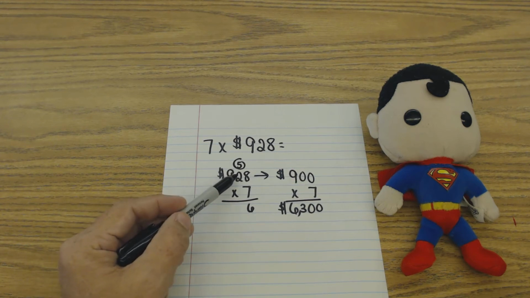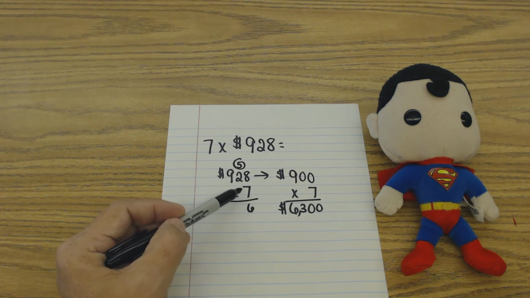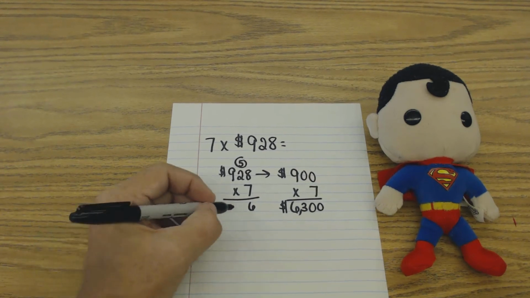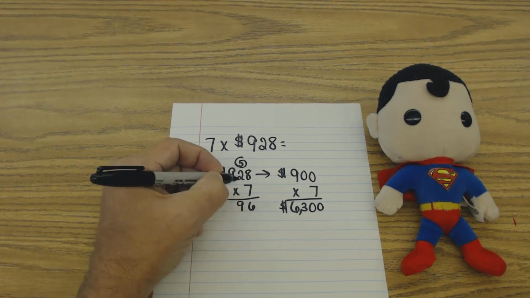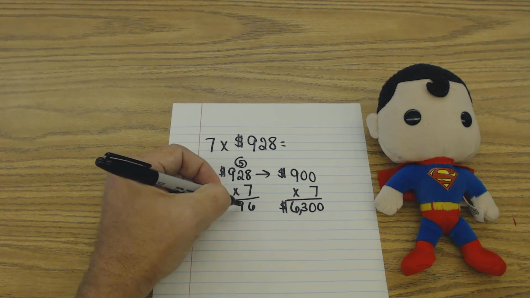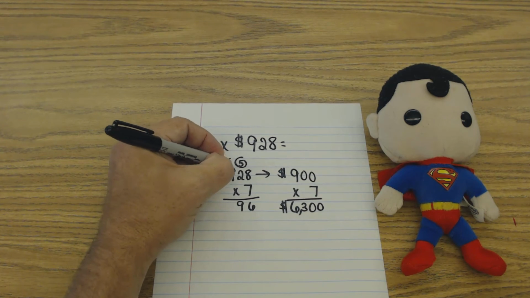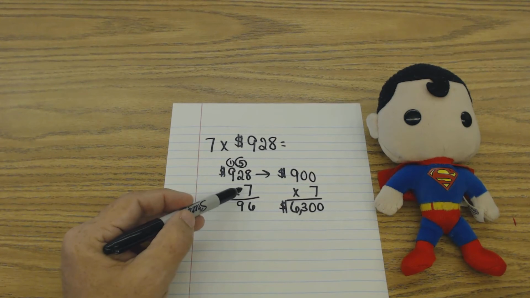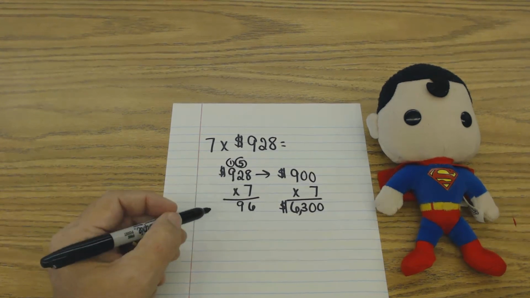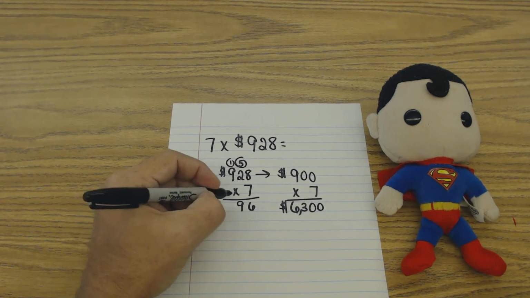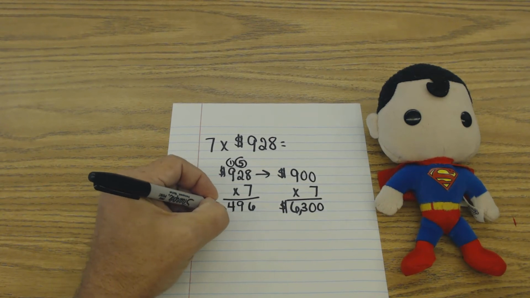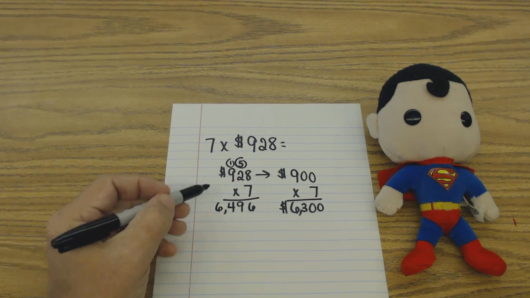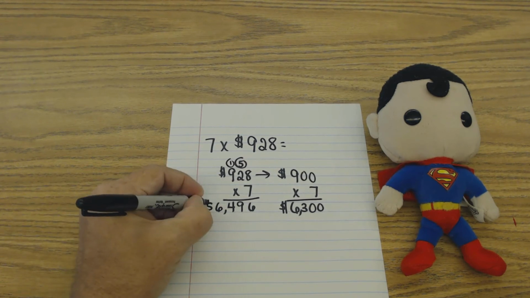We move over to the tens place. 2 times 7 is a basic fact. That is 14. We add in the 5. 14 plus 5 is 19. We put the 9 down again in the same place column that we're working with, which is the tens. And we carry the 1 over to the hundreds place. And now we have 9 times 7, which is another basic fact. 9 times 7 is 63. We add in the 1, makes it 64. Put in our comma. And don't forget your dollar sign.